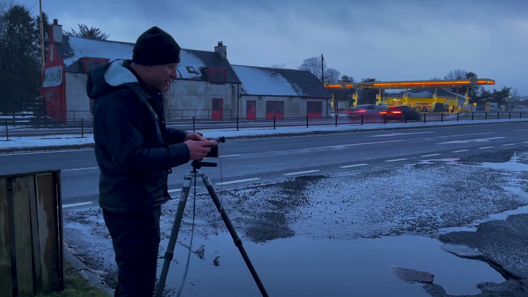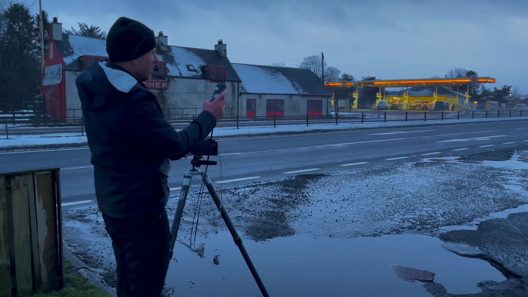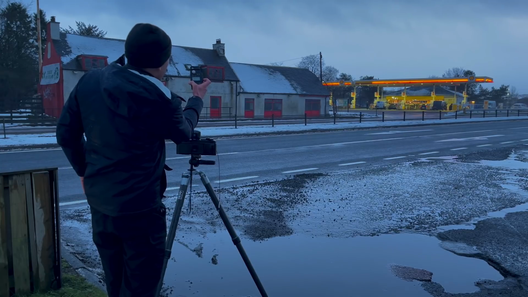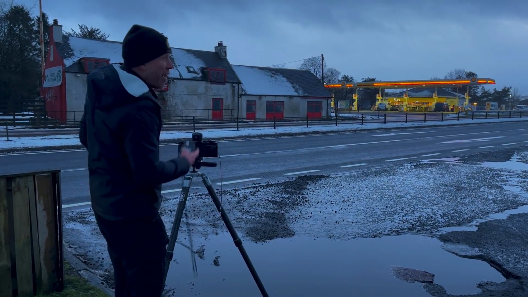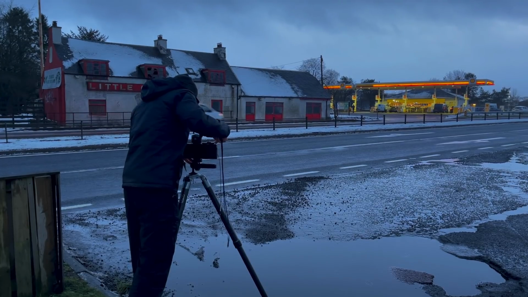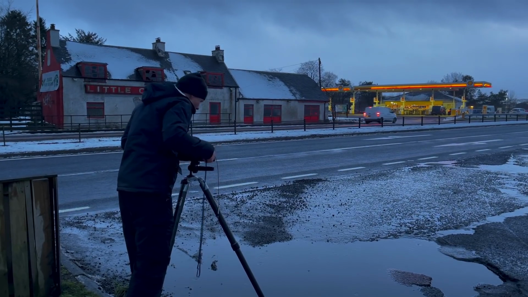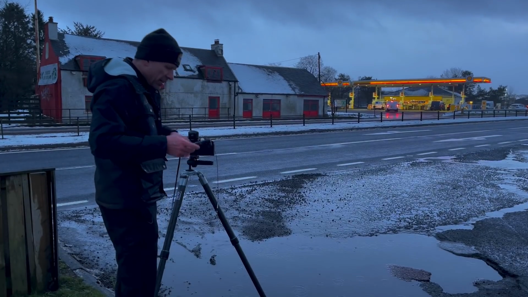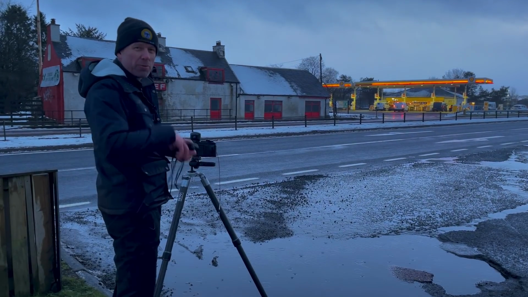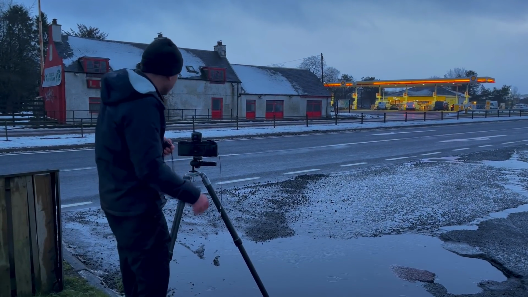I'm going to take a light meter reading. So this is saying f/11.5 at 8 seconds. So I'm going to have to put that on bulb. That's going to be 20 seconds once we've factored in reciprocity failure.